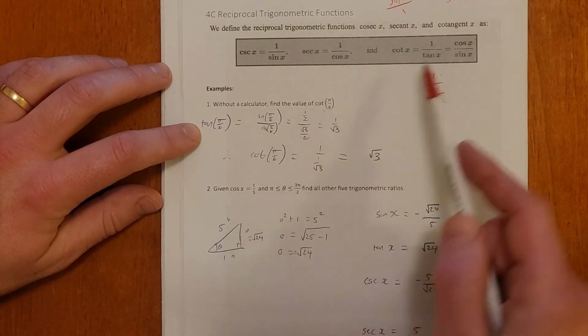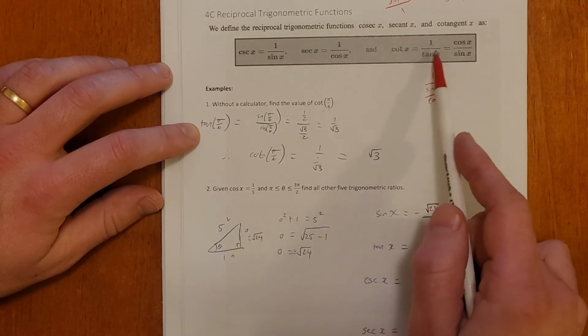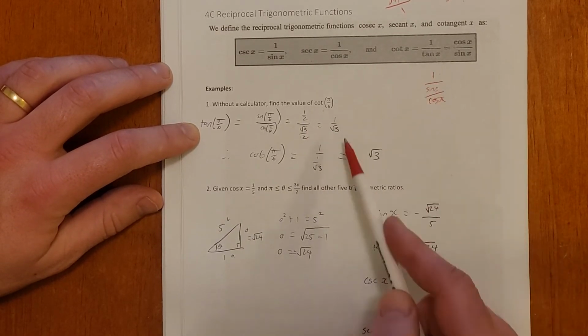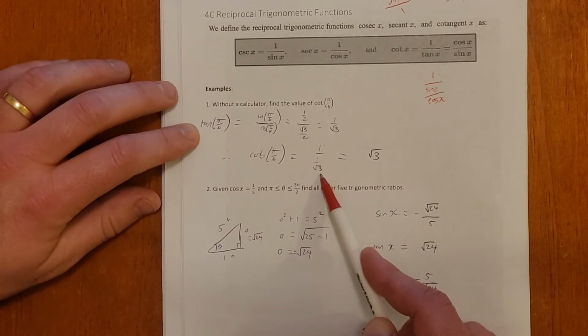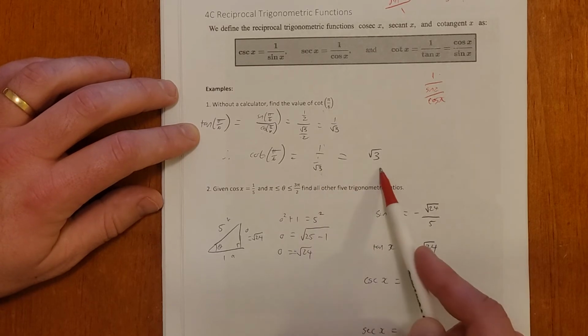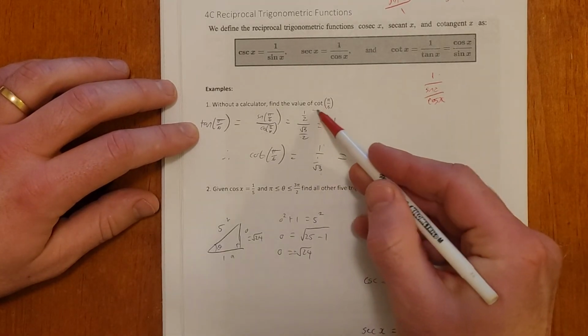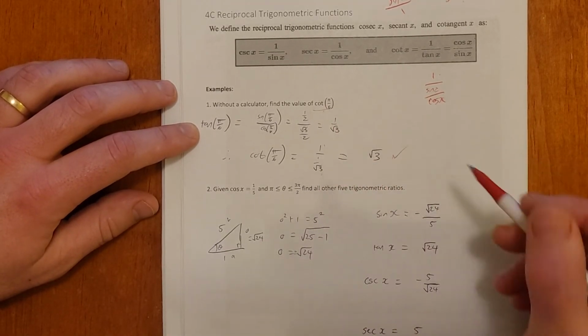Now cotangent, or cot of x, is 1 on tan x. So then I'm going to do 1 divided by the value of tan x, 1 divided by 1 on root 3. And that's where we get our answer to this question. Cotangent of pi on 6 is just the square root of 3.